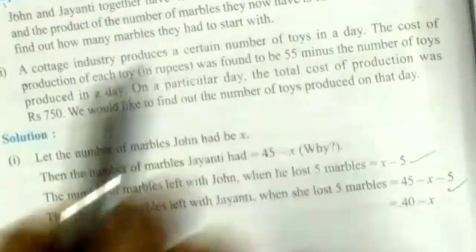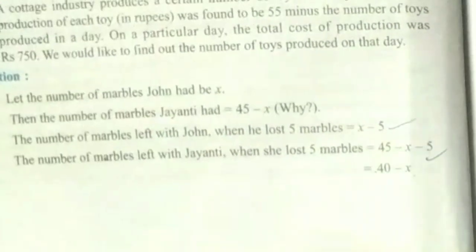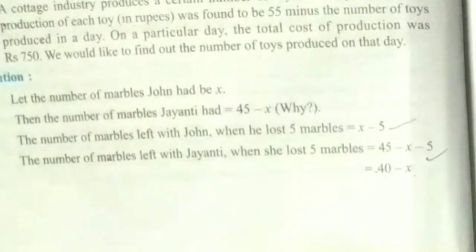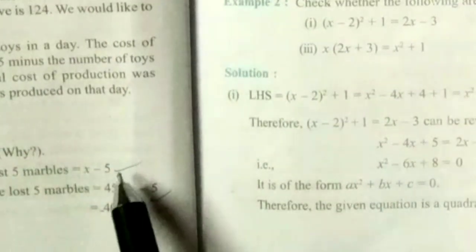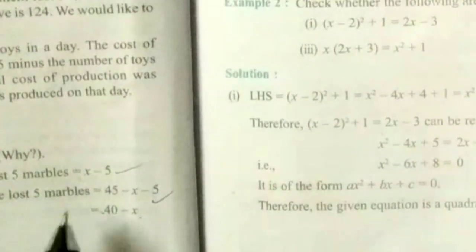Now it is said the product of the marbles they now have is 124. So both of them have to be multiplied. Thus here the equation is formed: x minus 5, then after they have lost 5 marbles, each of them has lost 5 marbles.